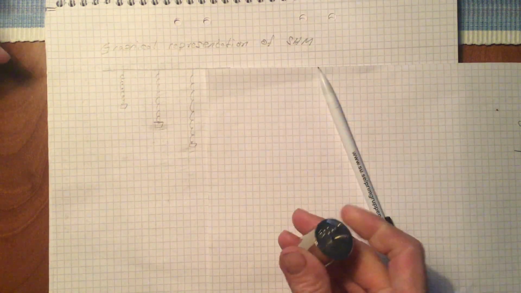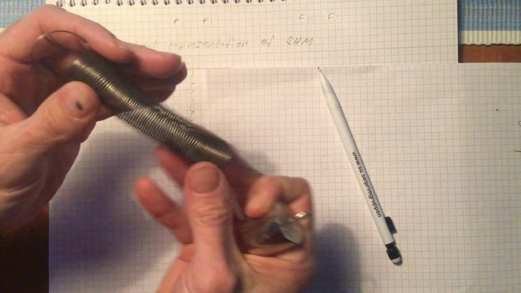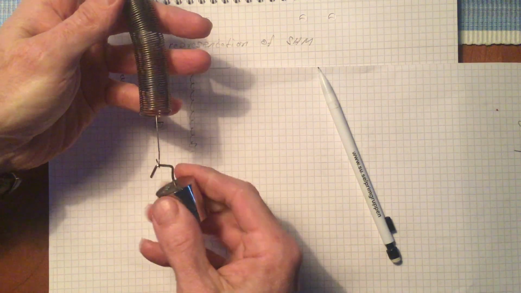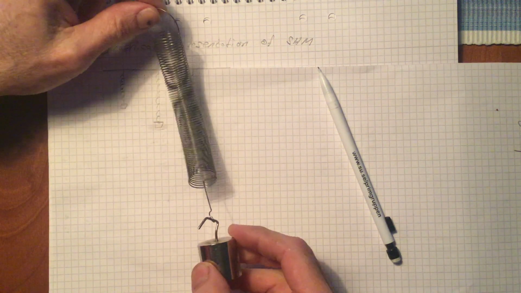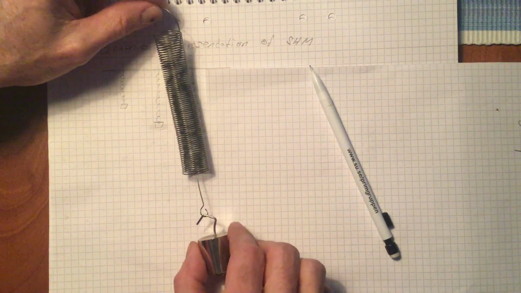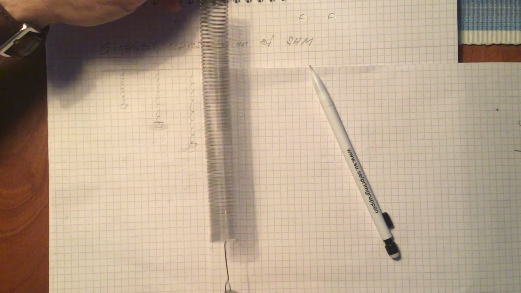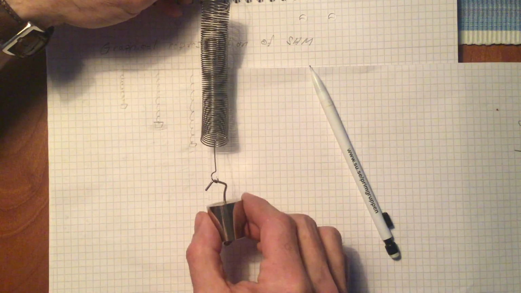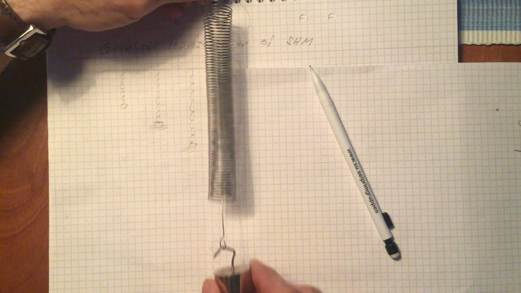Now, I have already told you that if you attach a mass, or a bob as they call it in your physics book, to a spring, and you pull it down and release it, it starts to oscillate like this.